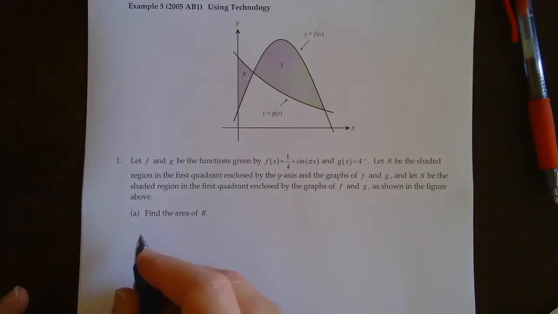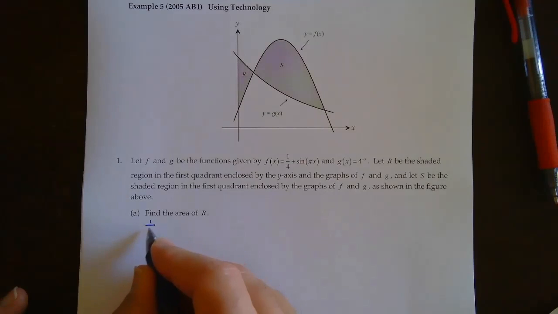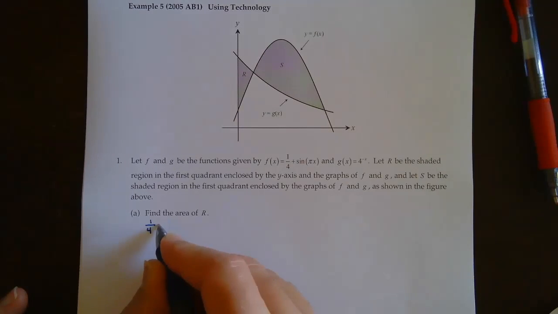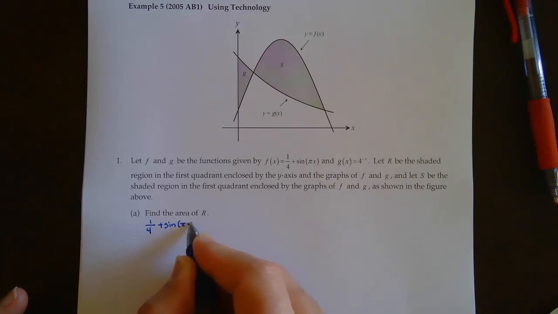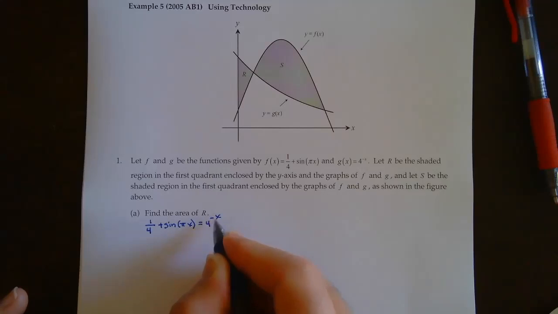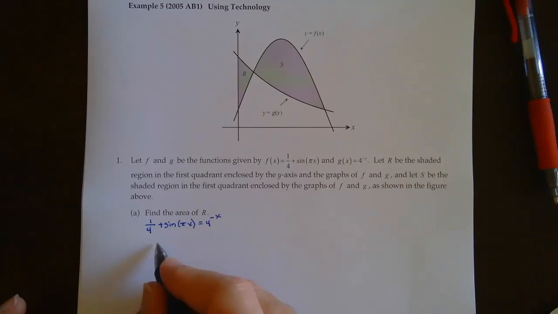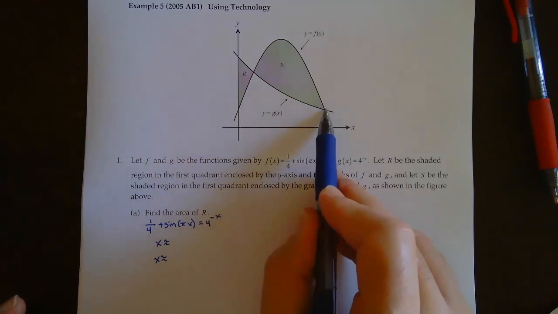Okay, so 1/4 plus sine pi x is equal to 4 to the negative x, right? Okay, and so we're going to get two x values. And how do I know we're going to get two x values? Because we have two intersections right there and right there, right?